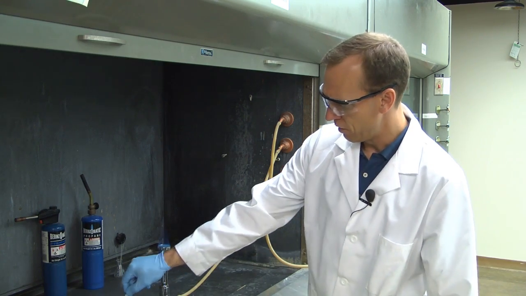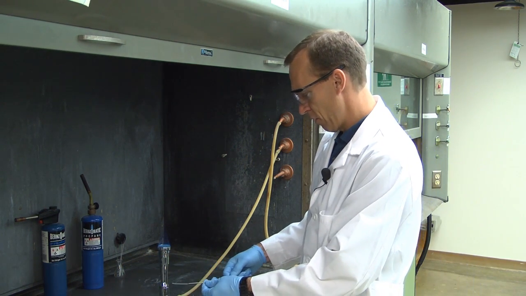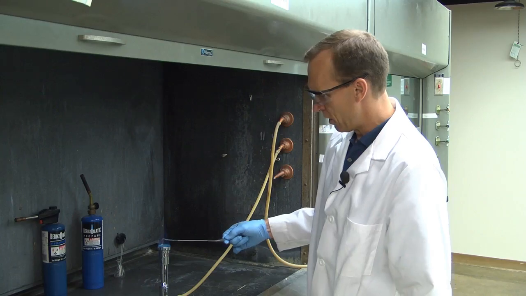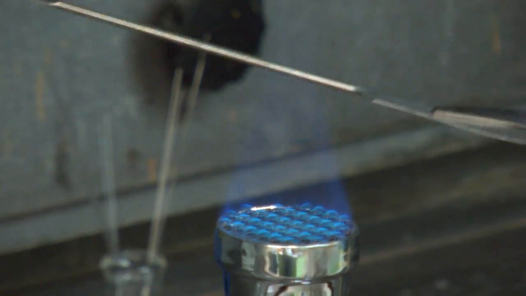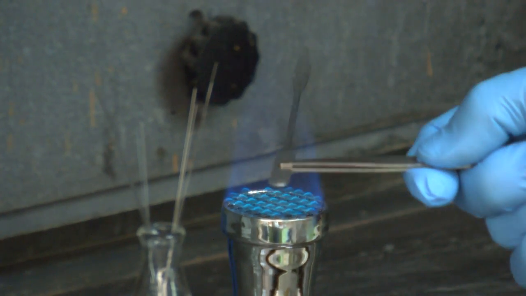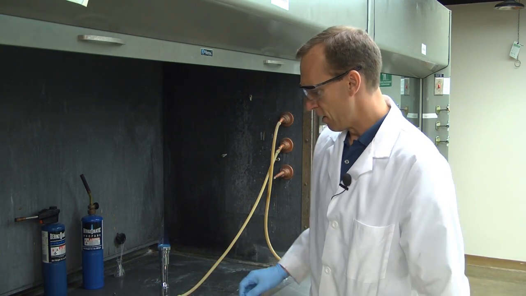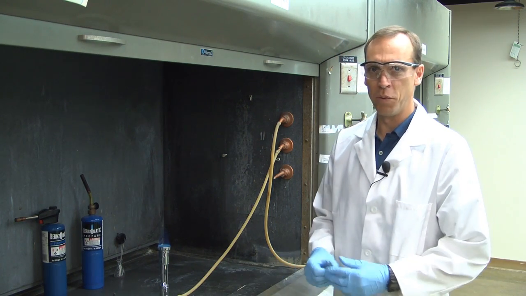Okay. Then I'm just going to put it in a beaker to cool. And I'll just heat my spatula the same way. Okay. And I'll let those cool down and we'll be ready to go.